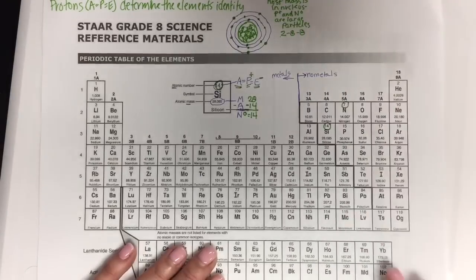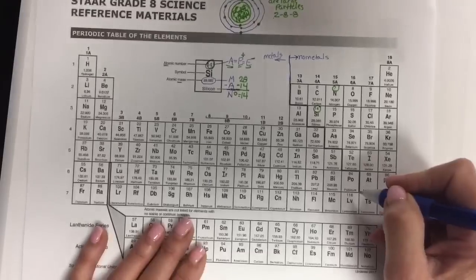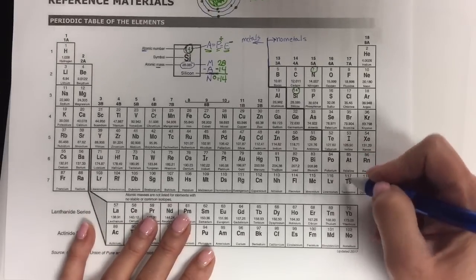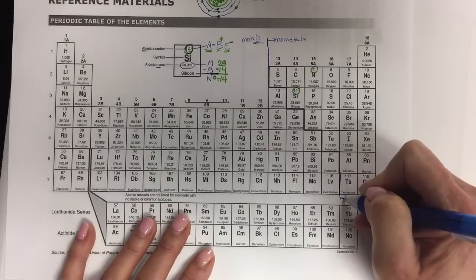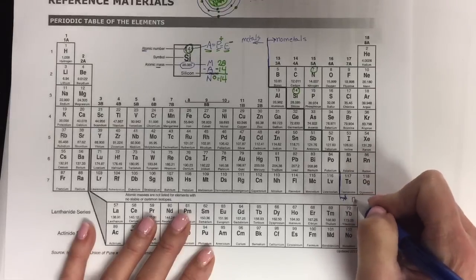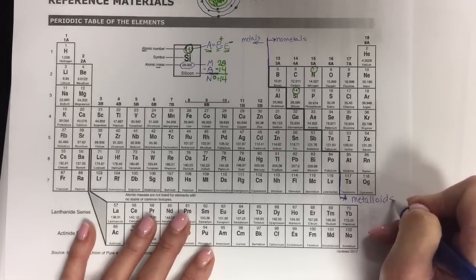Along the stair step, though, you find what is known as the metalloids. So here at the bottom, I'm going to go ahead and extend this and put a little arrow here saying that metalloids are touching the stair step. Metalloids touch stair step.